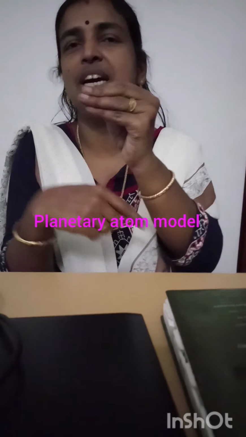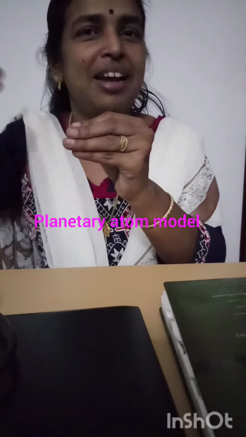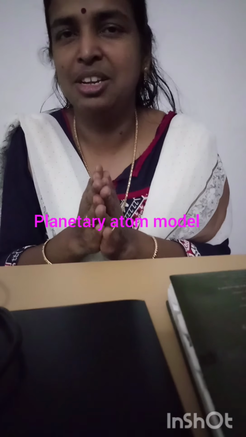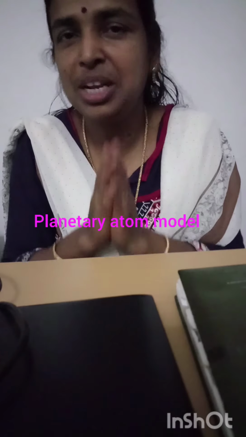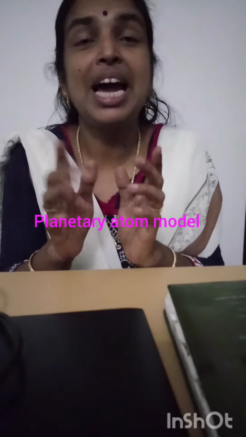And he said that electrons revolve around this nucleus just like planets revolve around the sun. We studied the solar system: the sun is at the center, so instead of the sun, in the atom the nucleus is at the center, where the protons are. Electrons revolve just like planets revolve around the sun. So Rutherford's atom model is also known as the planetary atom model.